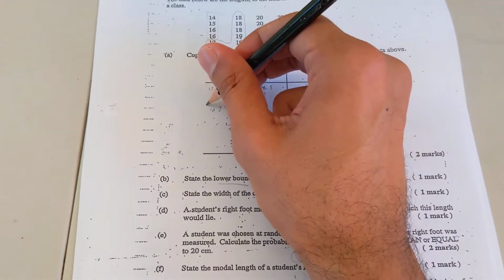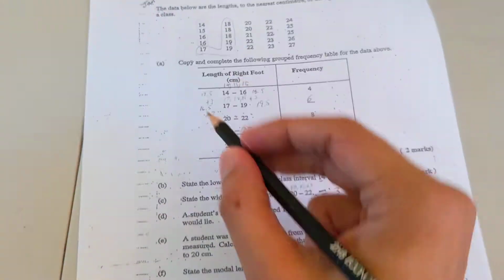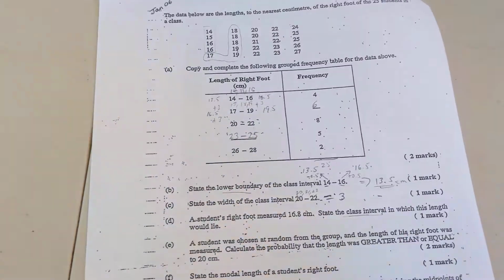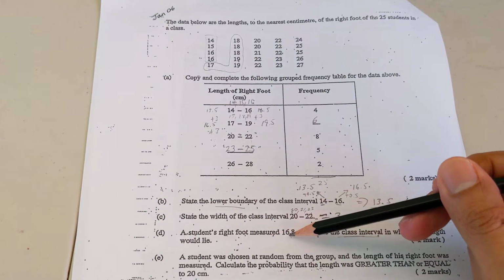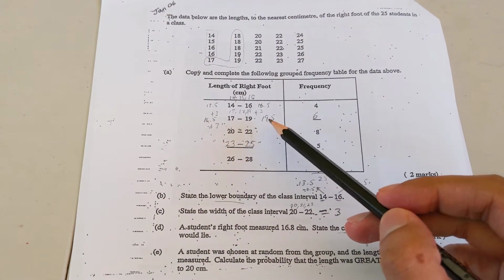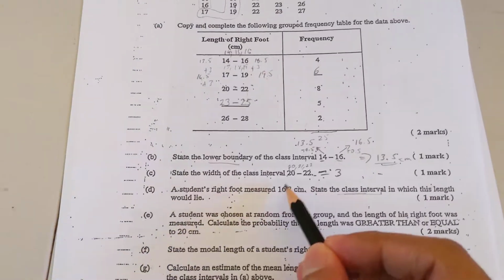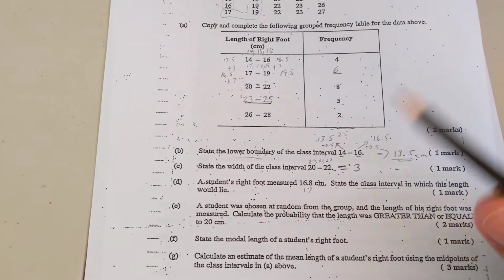This one really running from 16.5 to 19.5, and then this would have run from 19.5 to 22.5, and so on. So when I include the boundaries, you could realize 16.8 really falls in between the 16.5 to 19.5 range. Or in other words, if I was to round off 16.8, it's closer to 17 than to 16.